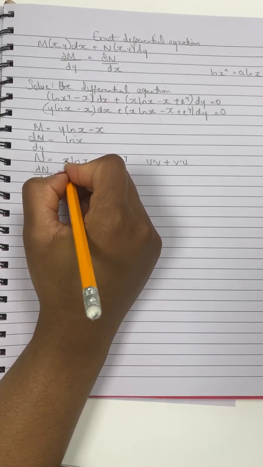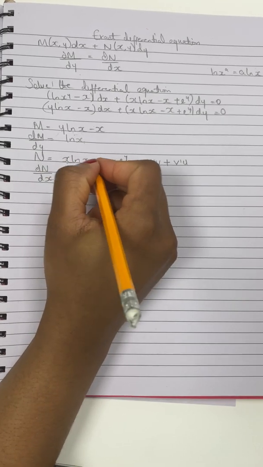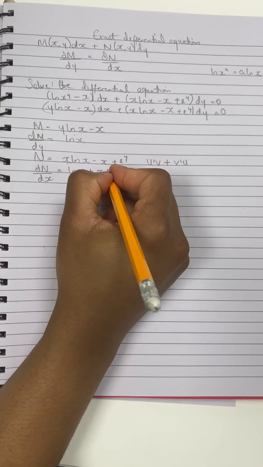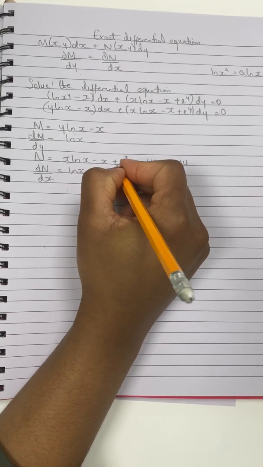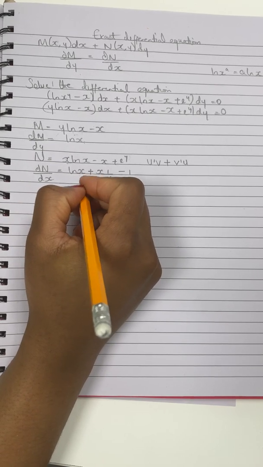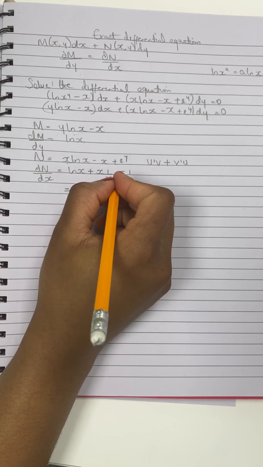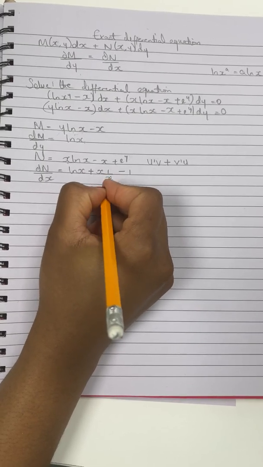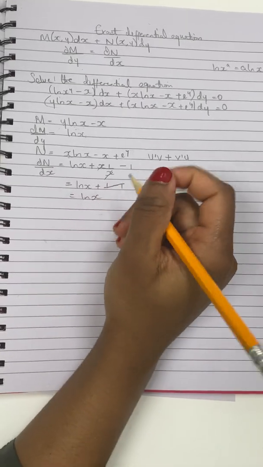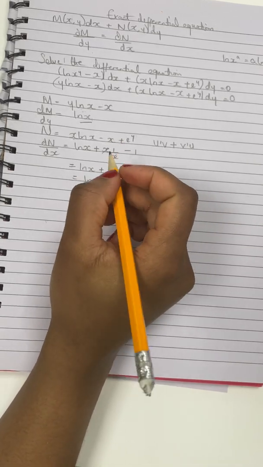So u is x, and v is ln x: ln x plus x times the derivative of ln x, which is 1 over x, minus 1, and the derivative of e to the power of y is a constant, that's 0. So this equals ln x plus 1 minus 1, which equals ln x. So we've seen that the differential equation is exact.